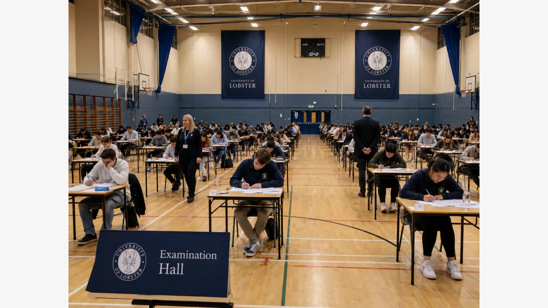Let's say we want information about whether our learners have mastered the fundamental concepts, the basic knowledge of a particular subject. As we said earlier, this is commonly done in traditional old-fashioned exams, and here is one at the University of Lobster. A sports hall, individual desks, staff patrolling up and down, making sure the rules are being followed. These staff are the invigilators or the proctors. They're not the assessors. They're there for exam security and support anyone with basic procedural questions.